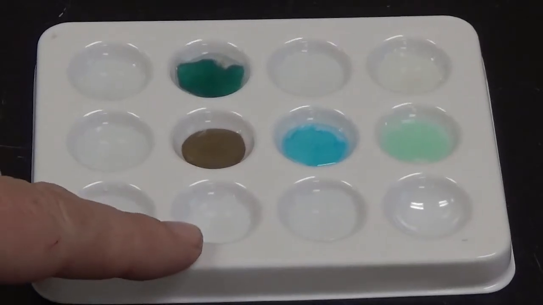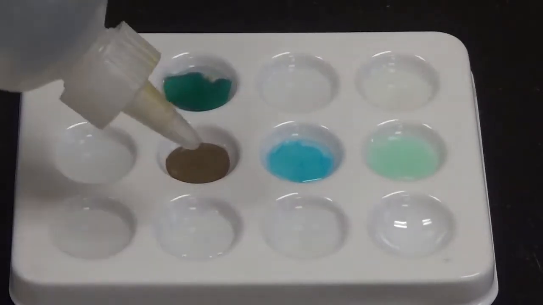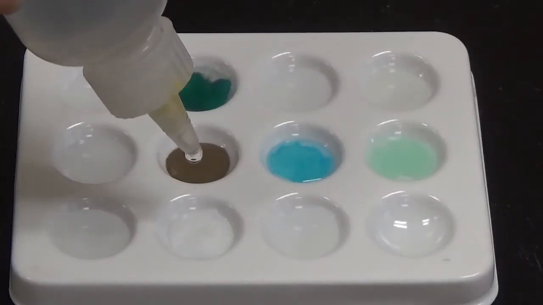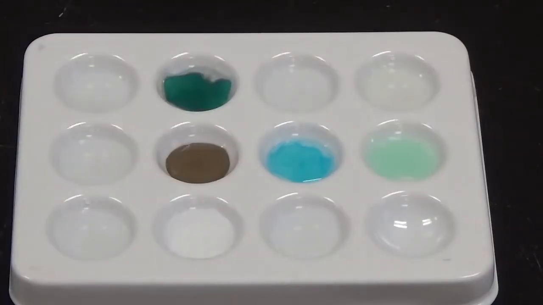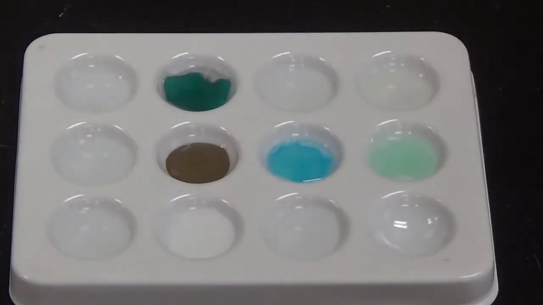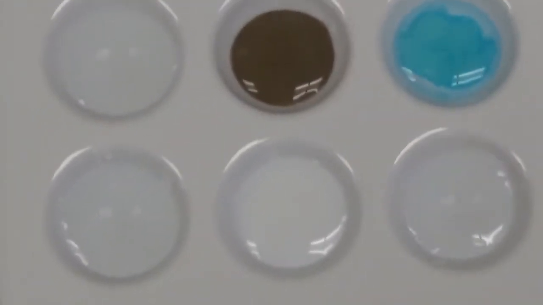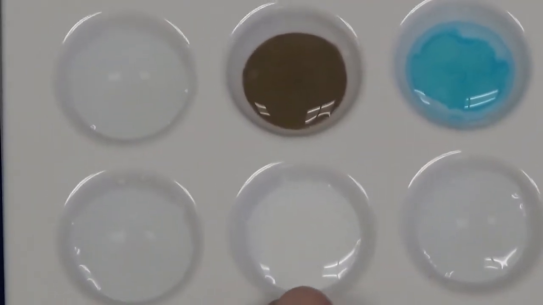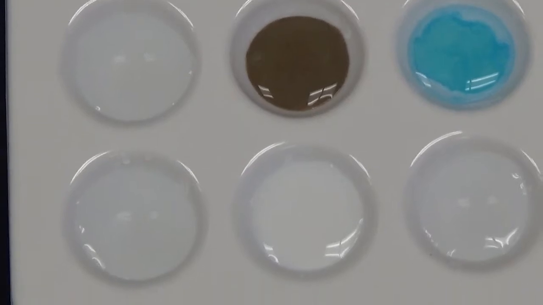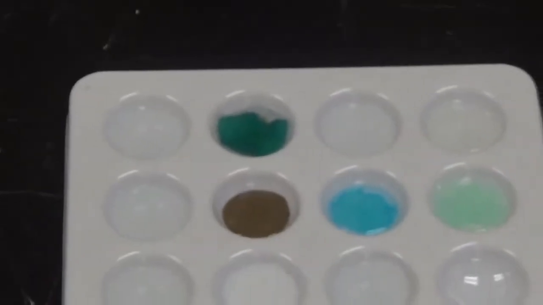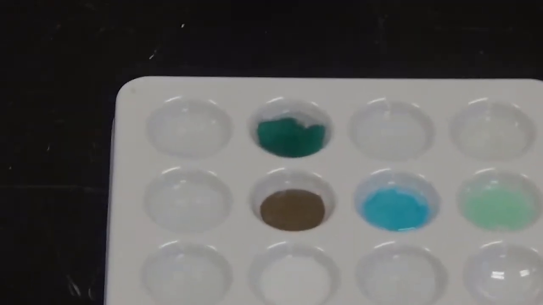It's going into this well right here. I don't know if you can see that, but a very bright white solid formed. See how it's brighter white in this well than this one, so that's how you know that a solid has formed in there. That is a white solid.